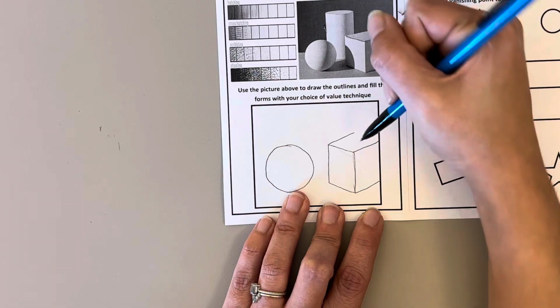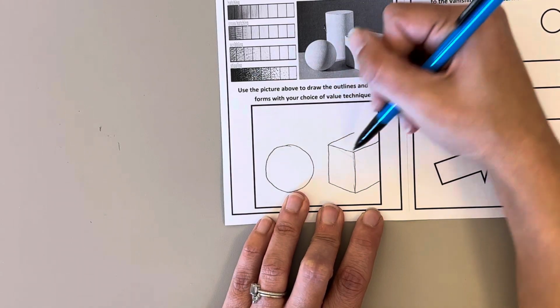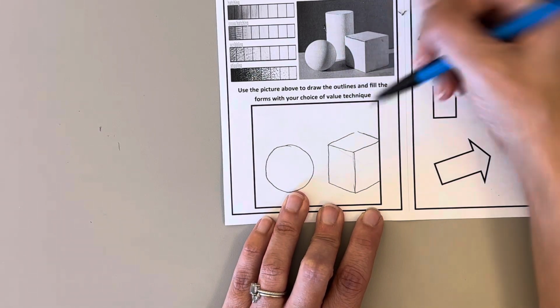And now let's match the angle. So this is the top edge. I need to match that angle in the back here as well.